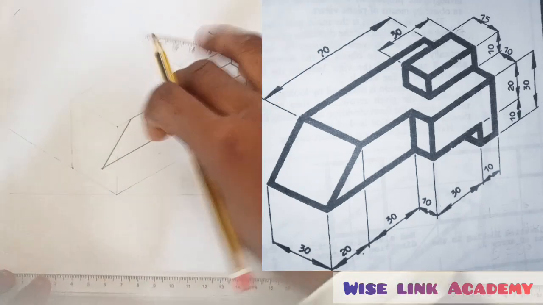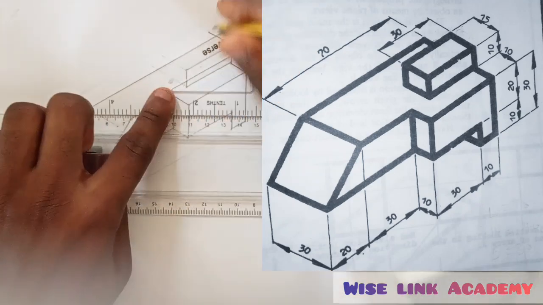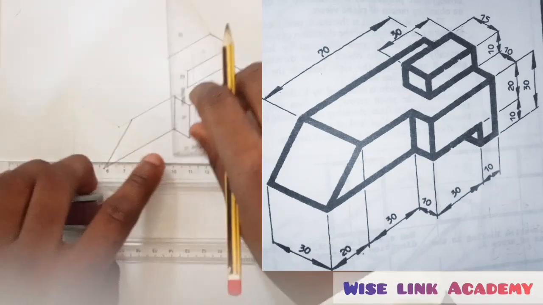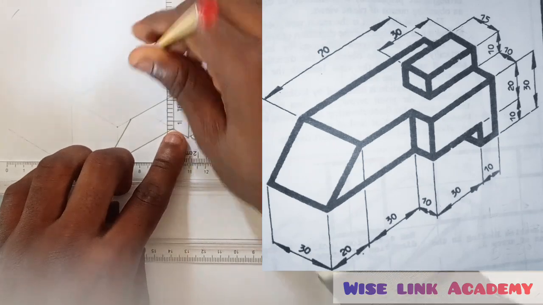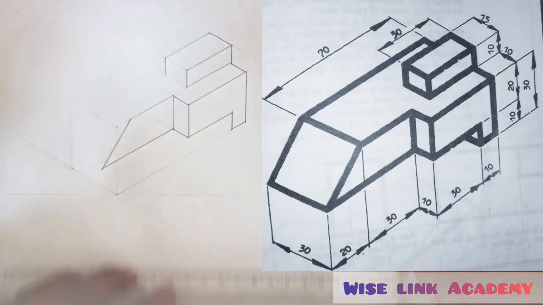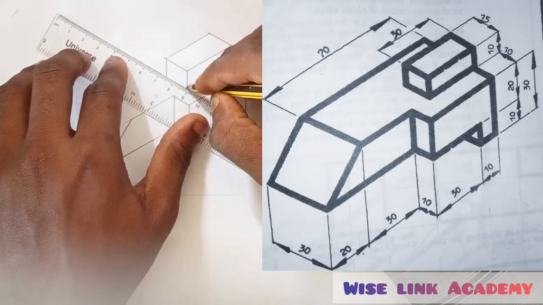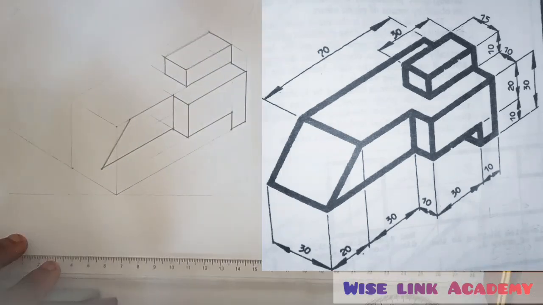Then I'll transfer with the use of my t-square and my set square. I'll transfer that point with the thick line down this way. Then automatically take it this way. Close it up this way. Then join them with the thick line. Join this point with the thick line. All I'm just doing is copy and paste, right?